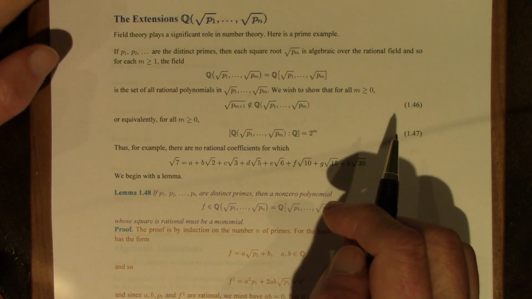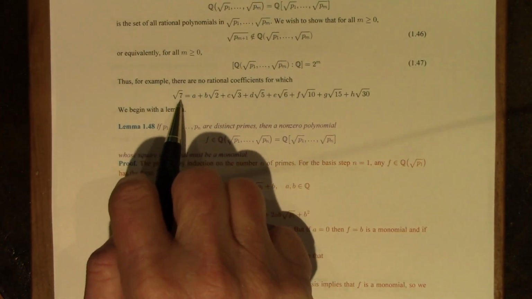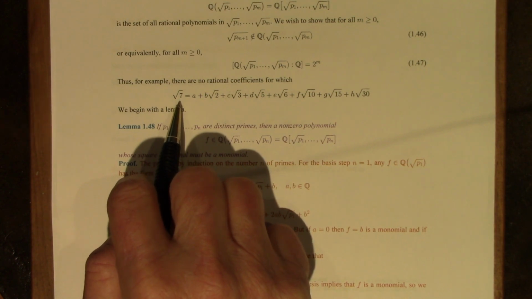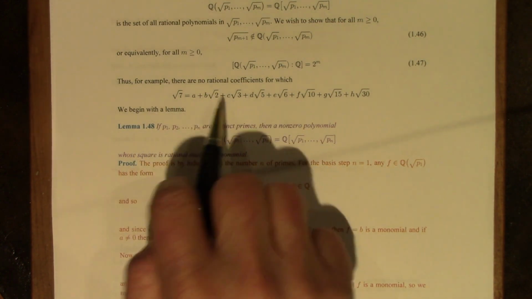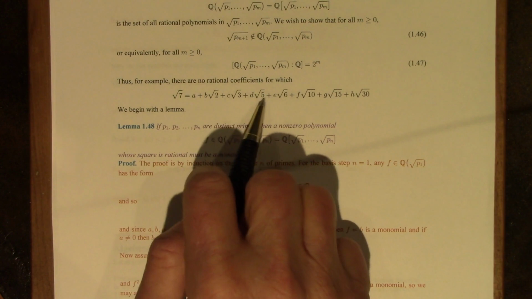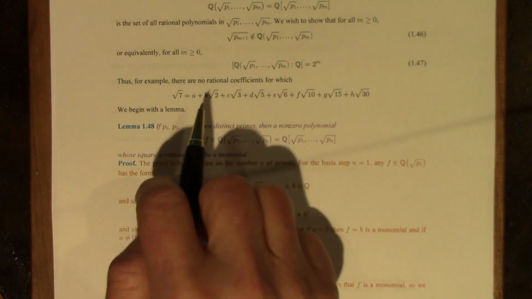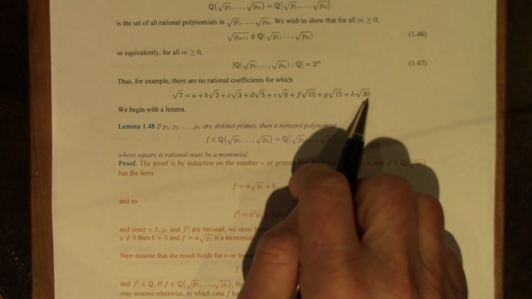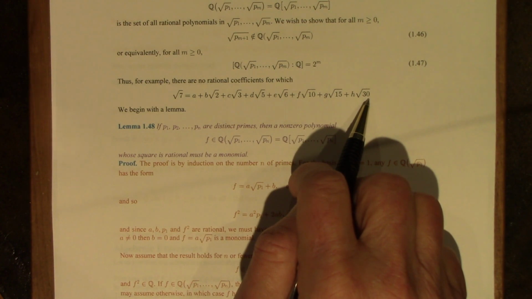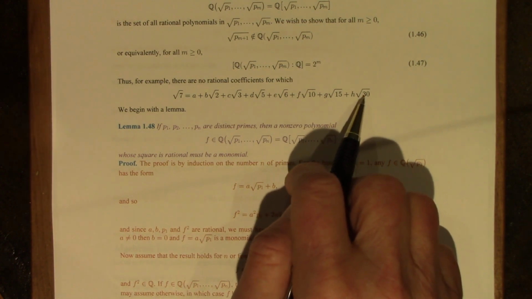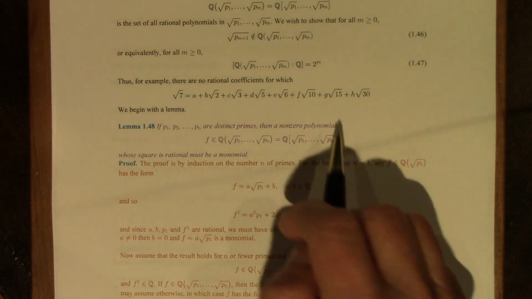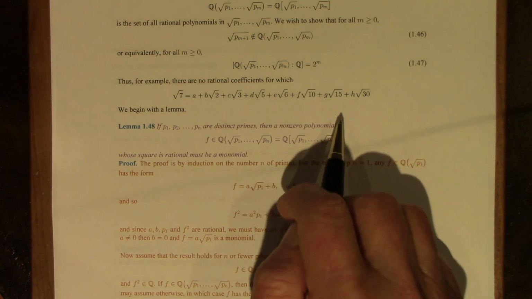So for example, there's no way to write the square root of 7 as a rational polynomial in the square roots of 2, 3, and 5. It would be interesting to try to prove this directly by simple algebraic means, but as you'll see, it's not terribly difficult with a little knowledge of field theory.